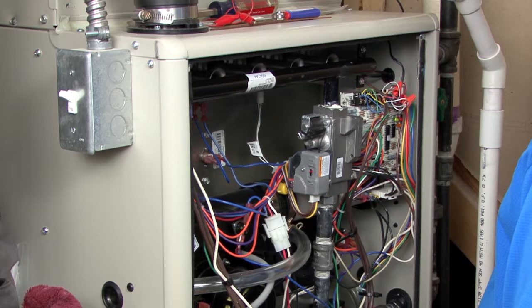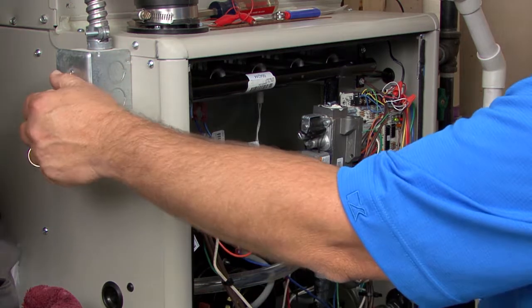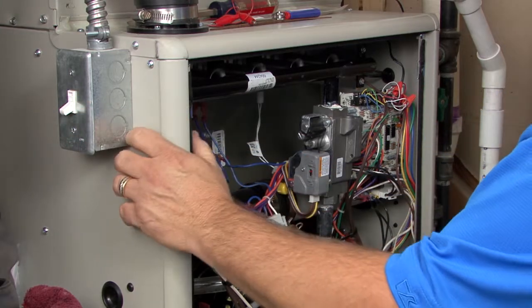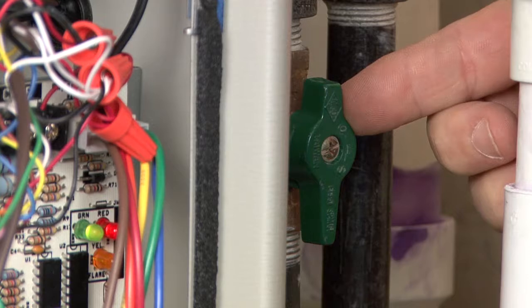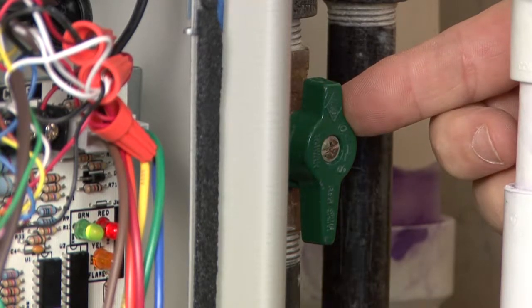So, Greg, if you were working with a guy out in the field who needed to perform a smoke test, what types of things would you walk him through in terms of the procedure to get that test done effectively? First of all, we're going to start off by shutting the power off to the furnace. Then the next thing we're going to do is turn the gas off to the furnace.